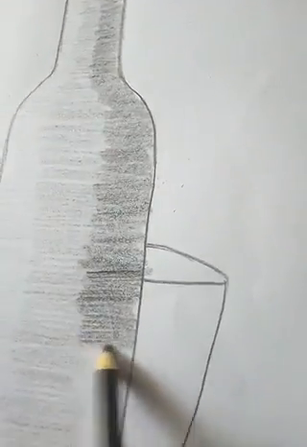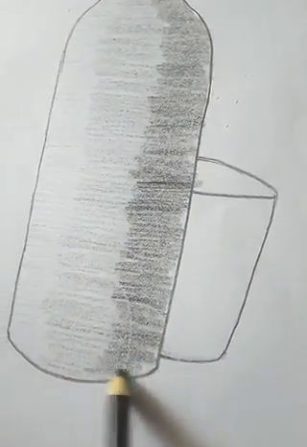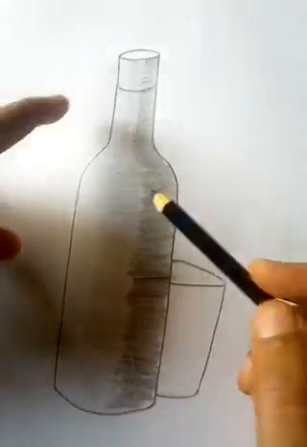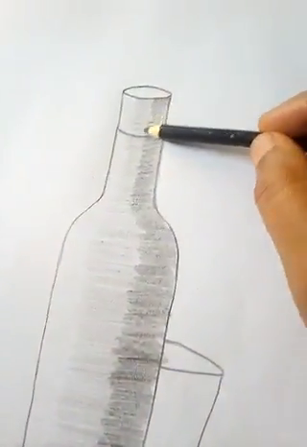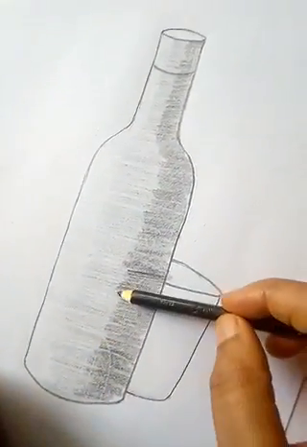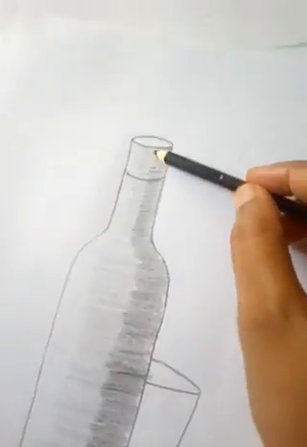Still sideways. Now, as you can see, it looks like a line. The darkest part is like leaving a line behind.